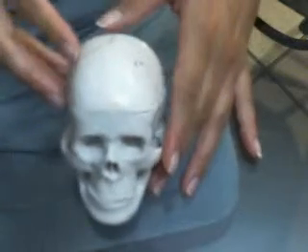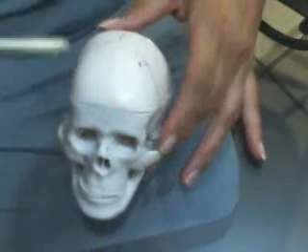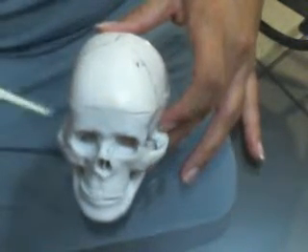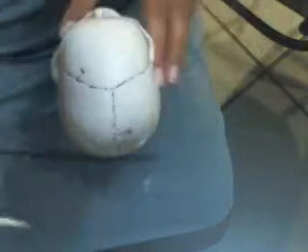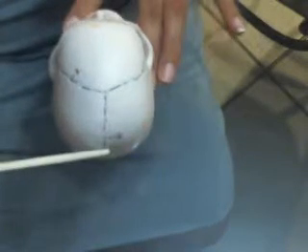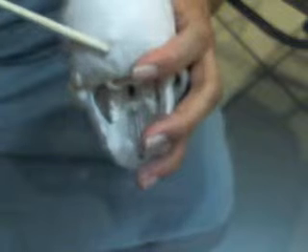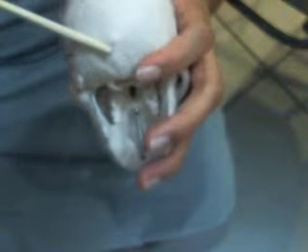I'm going to turn my cranial bone this way. And this is the frontal bone, the parietal bones. I'm going to flip this around this way. And this is the occipital bone. Right here in the back, we have a protuberance, which is the external occipital protuberance. This bone is for the attachment of the ligamentum nuchae, which assists in supporting the head.